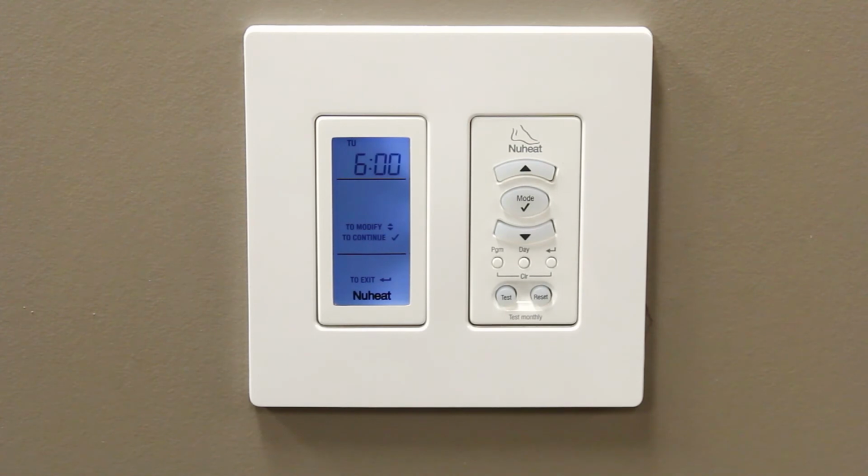Press the up or down buttons until the desired minute is displayed. You can press and hold the up or down button to toggle faster. When the day and time settings are correct, press the return button to exit.